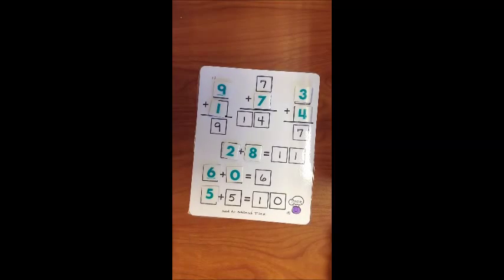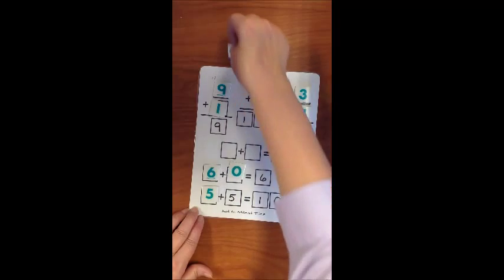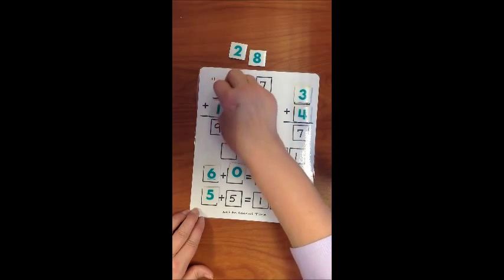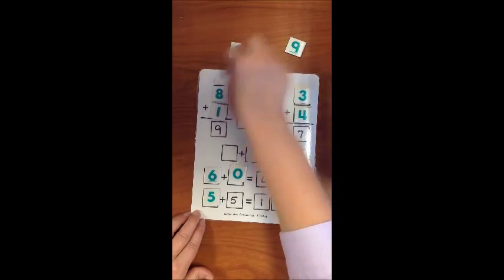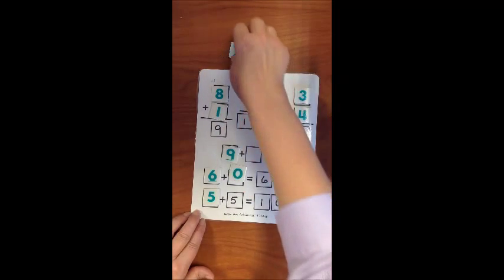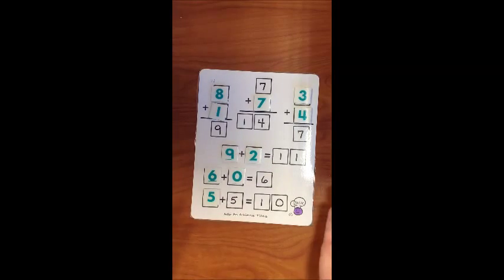That doesn't work. All the tiles must fit on this card, so I'm going to take these off. I made a mistake somewhere, so I'm going to have to go back and see. And 9 and 1 is not 9, but 8 and 1 is. Now, do these fit? 9 and 2 is 11? Yes, they do. So that would be a successful attempt at completing this math tile.